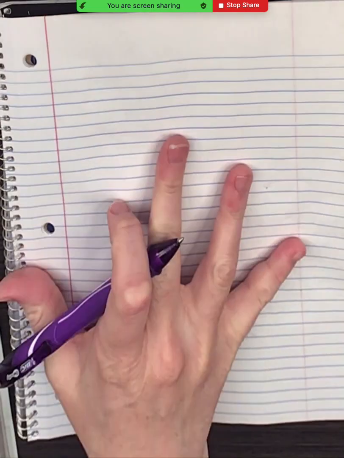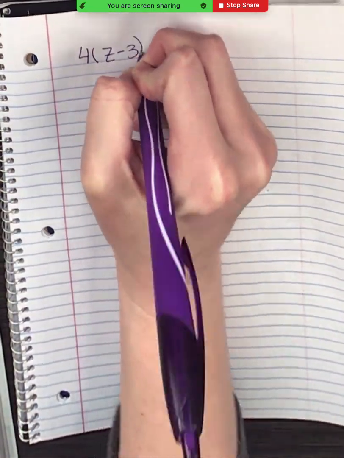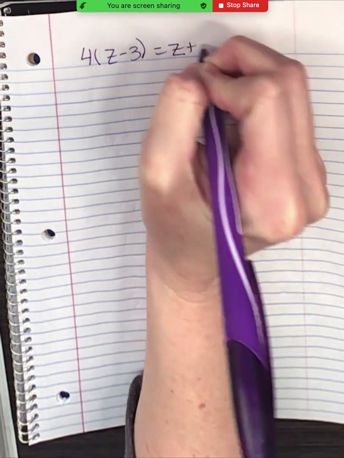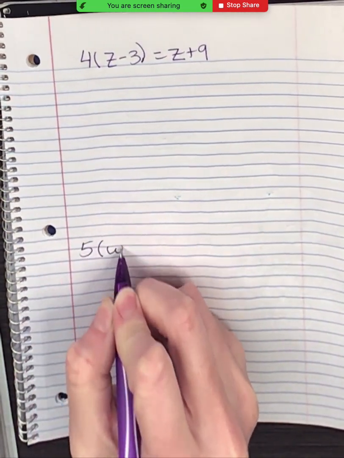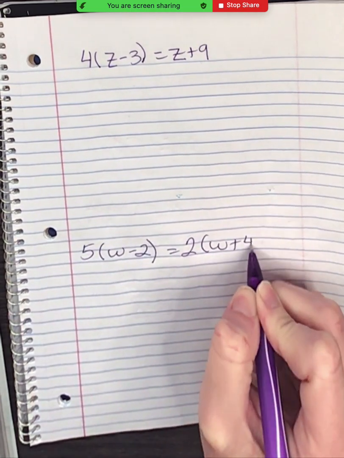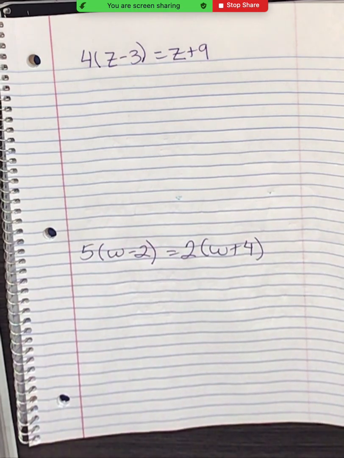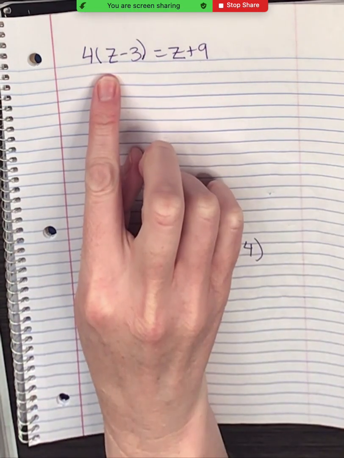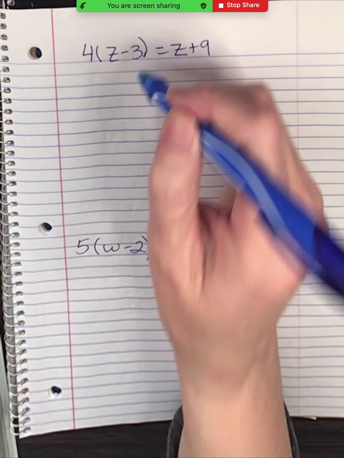2 more of these. We have 4 times z minus 3 in parentheses equals z plus 9. And then we have 5 w minus 2 in parentheses equals 2 times w plus 4. So 2 different problems, okay? This first one, right, the first thing you want to do is you have to simplify. So we're going to get rid of those parentheses.